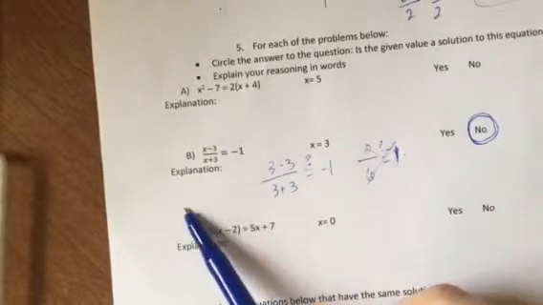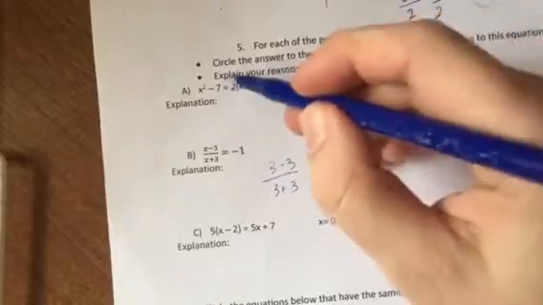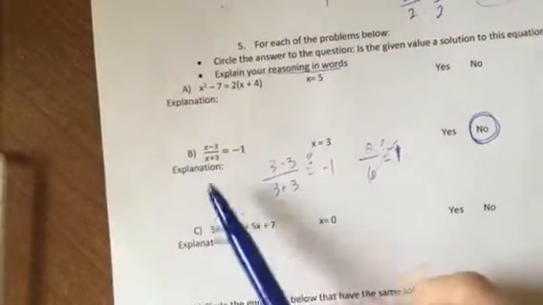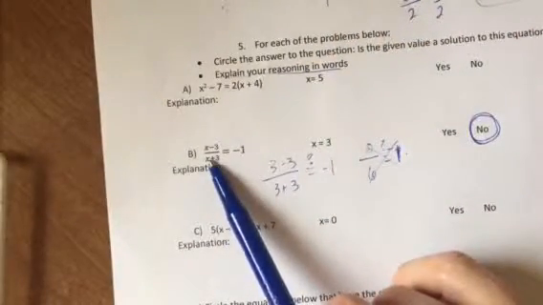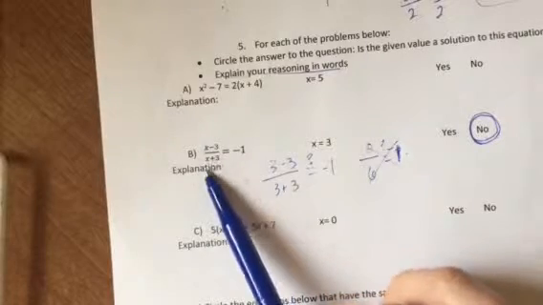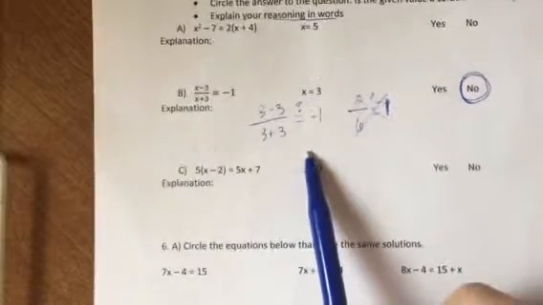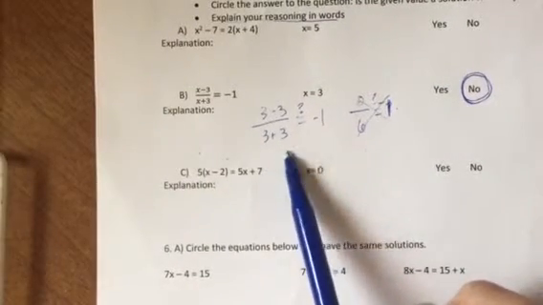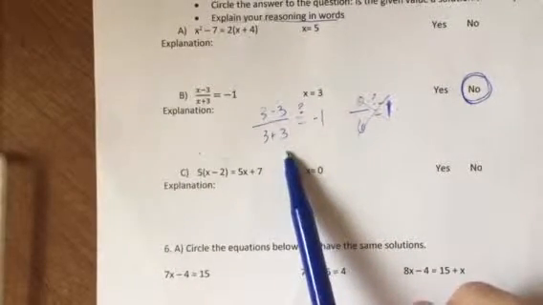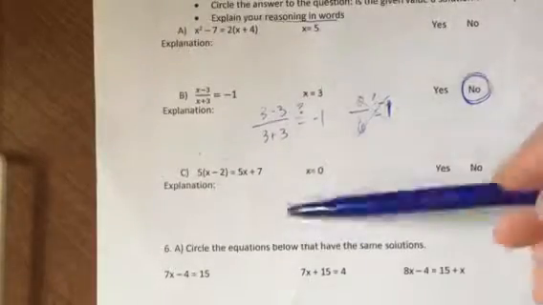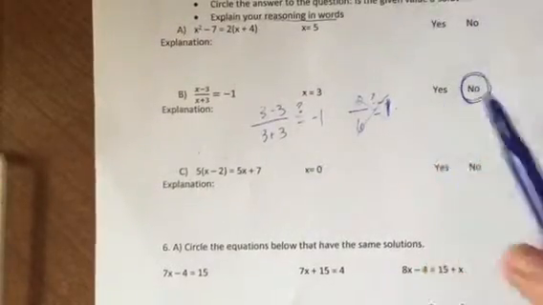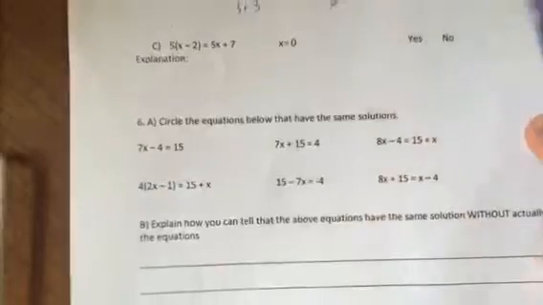So my explanation in words, right? Explain your reasoning in words. When I substituted 3 into the equation for x, the left side was 0 and the right side was -1, which is not a true statement. So substituting 3 in does not make the equation true. So now do A and C yourself. I'm going to go ahead down here and do number 6 at the same time.